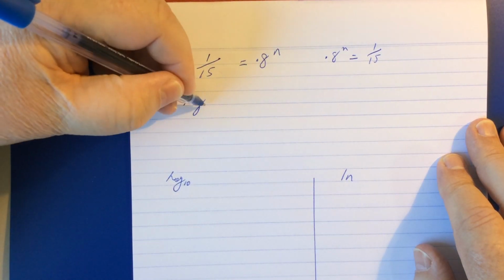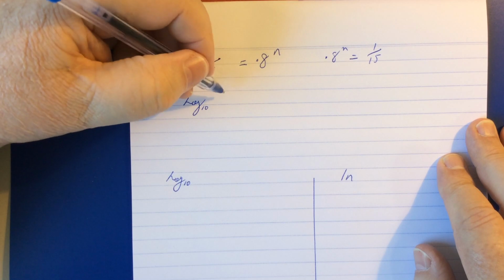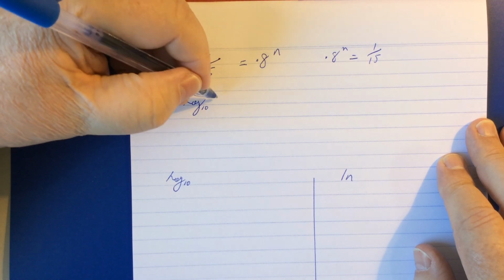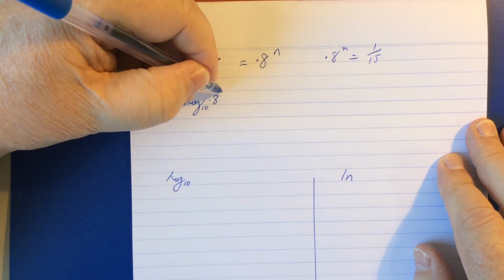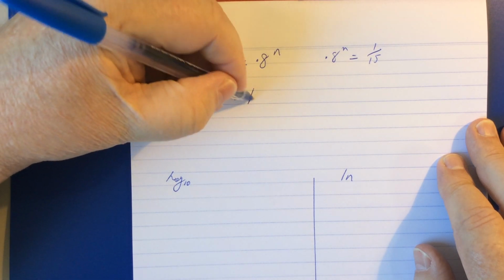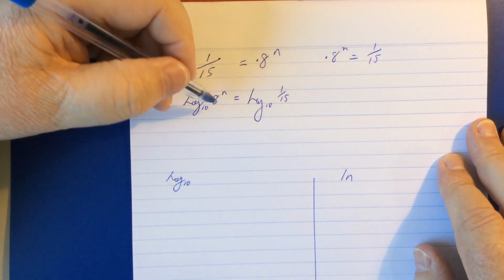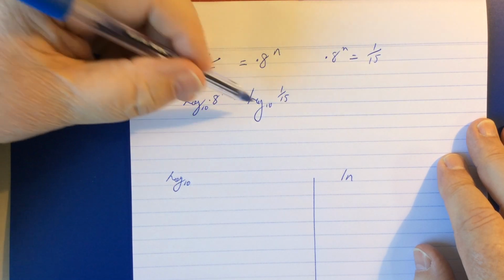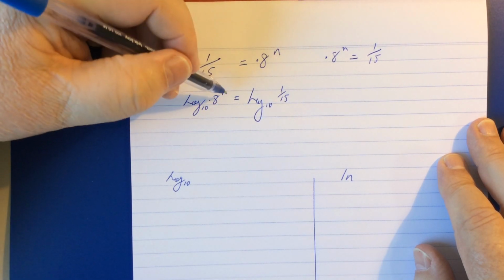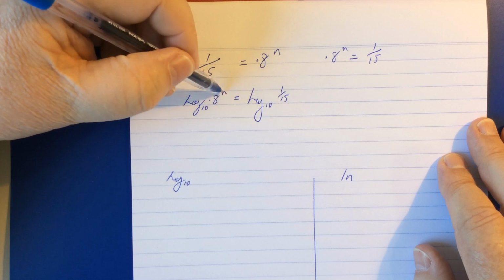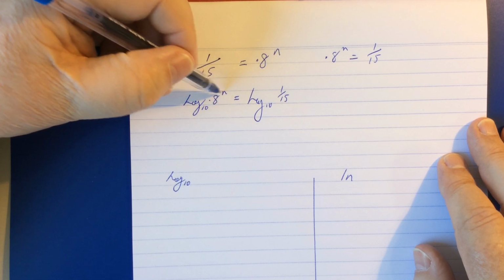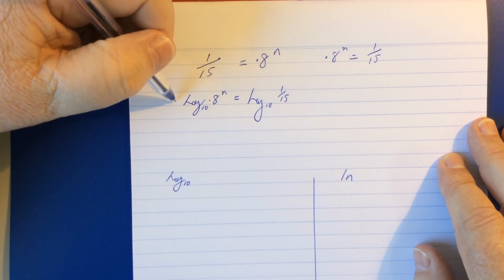Okay, log, we'll do this in base 10 up here. 0.8 to the n is equal to log 10 of 1/15. Okay, now there's one more thing to do. We can use a log rule to get this n out of the way and get it in front of this.